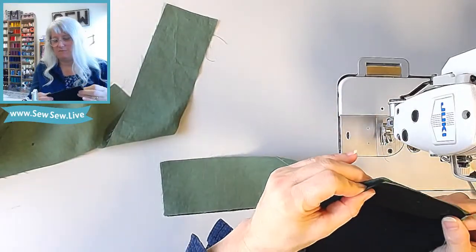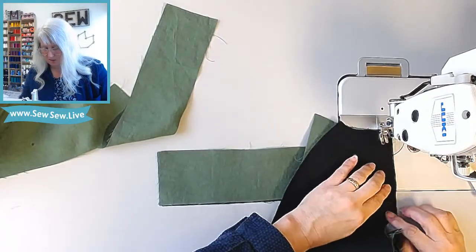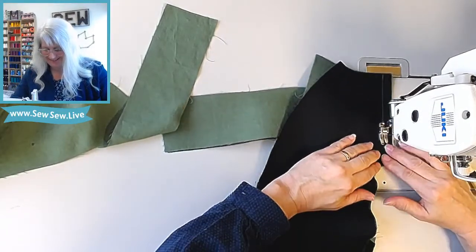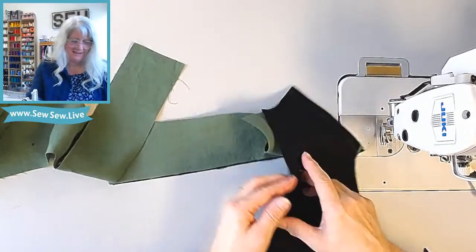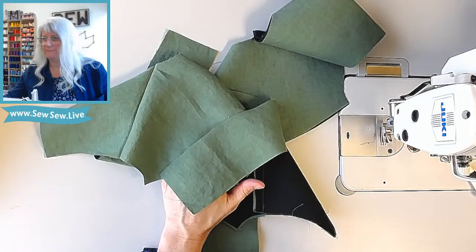I need to come up with a name for it. Didn't we call it the taco method? I'm gonna press these shoulders really quick.